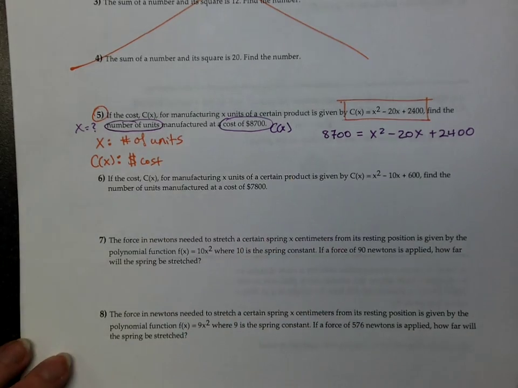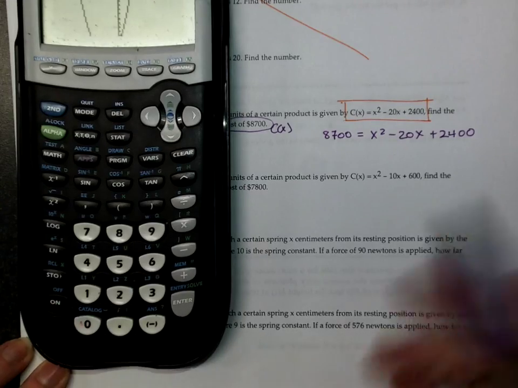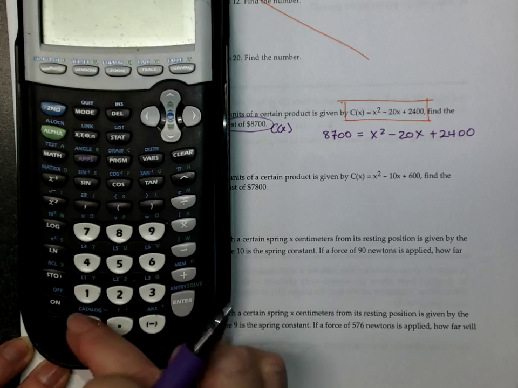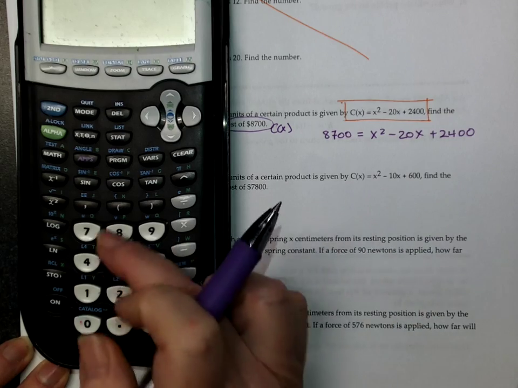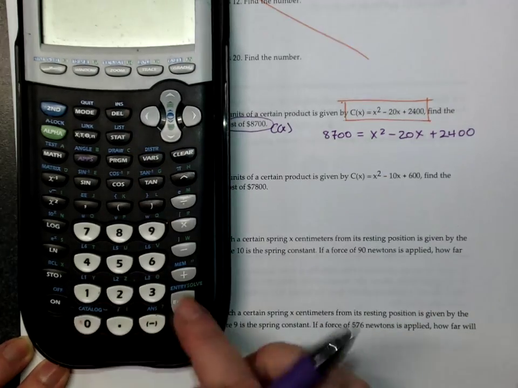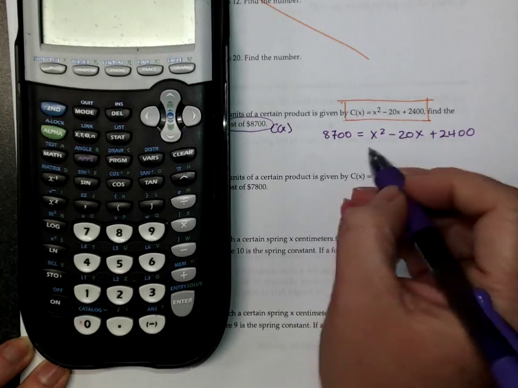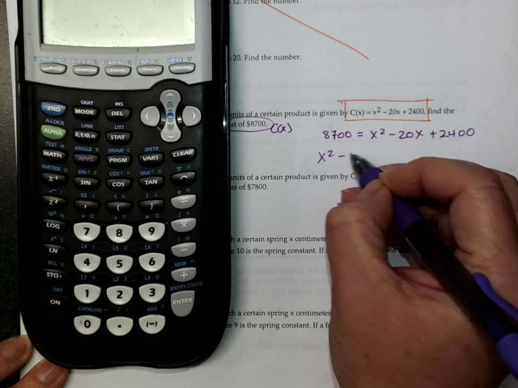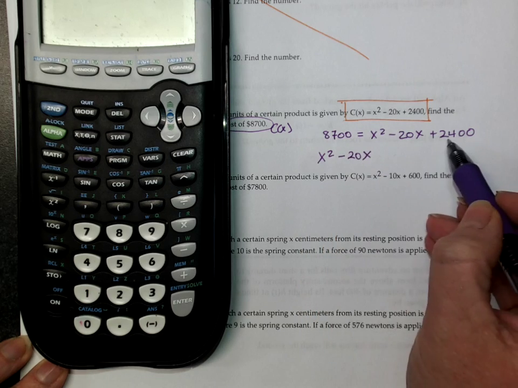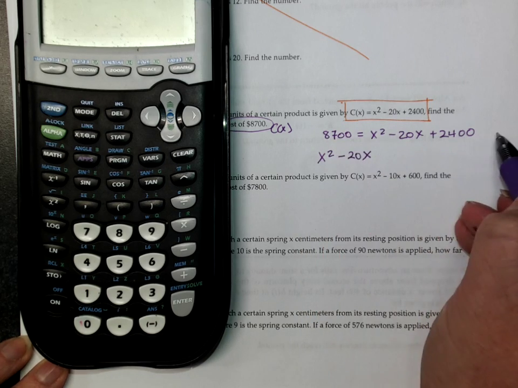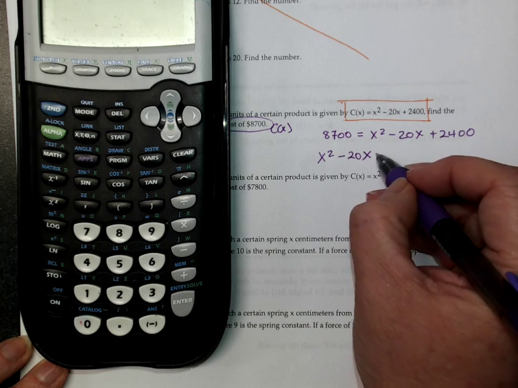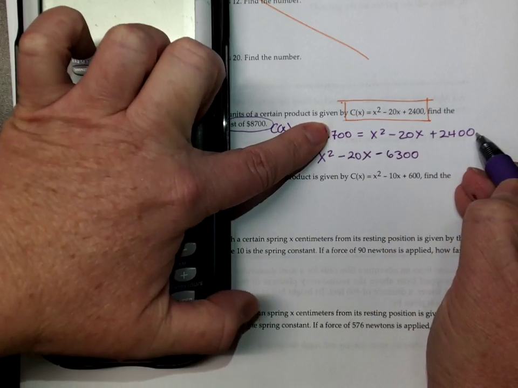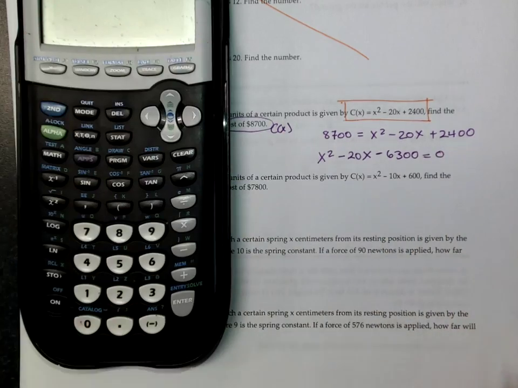Right? Okay. So 6,300? It's negative though, right? So it'd be 2,400 over here minus 8,700. Yeah, so negative 6,300, right? So I'm also going to turn around because my eye likes to look at the quadratic on the left. So x squared minus 20x, and then plus 24, but minus 8,700 because I'm moving this over, so that gave me a negative 6,300. And because I minused 8,700 on both sides, then that's equal to 0.